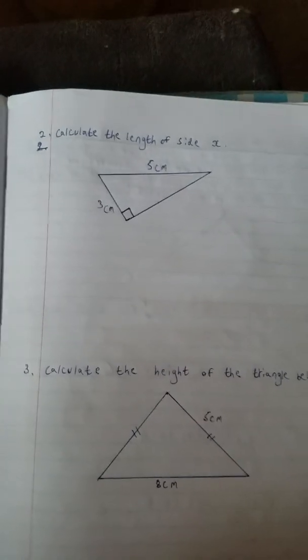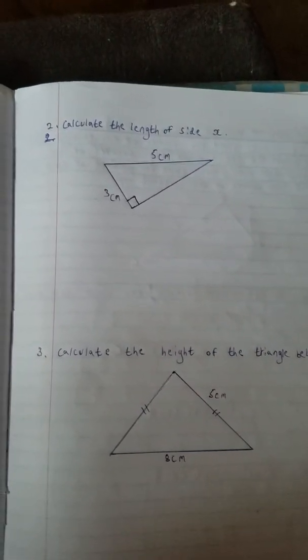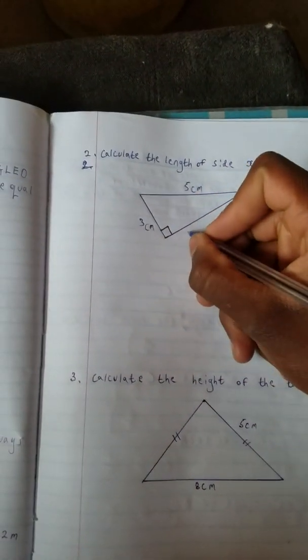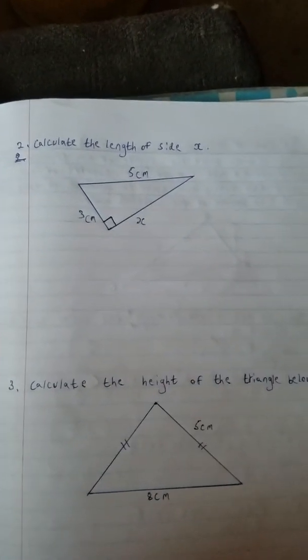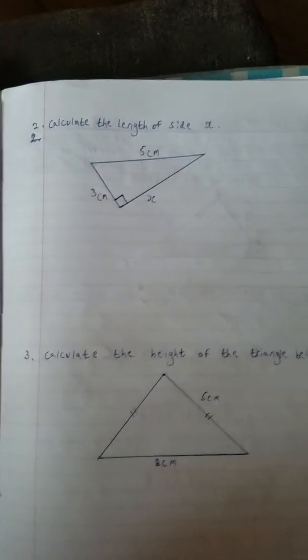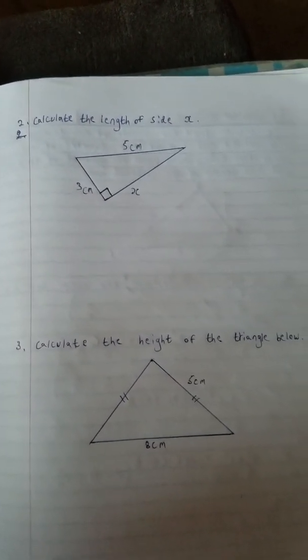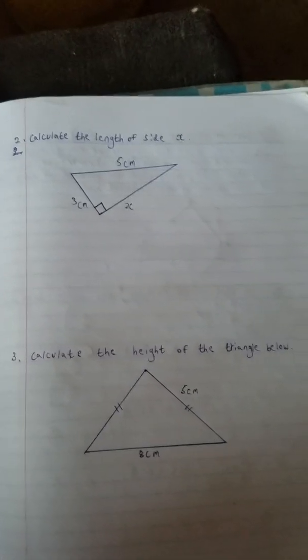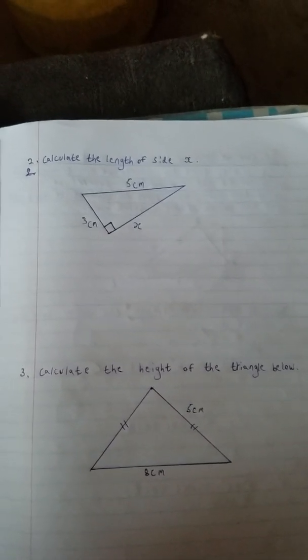Calculate the length of side X. This is our side X. I'd also advise you to pause and try and solve the question yourself, so you can compare your answers with ours when I'm done. Side X. Let's first try and understand this question.